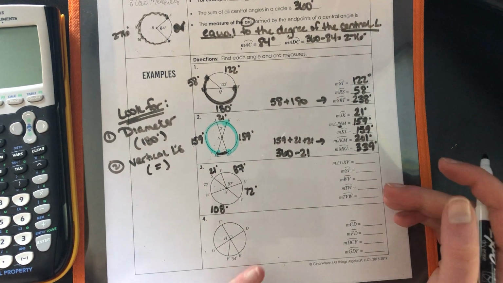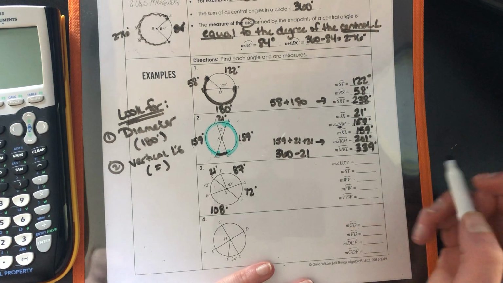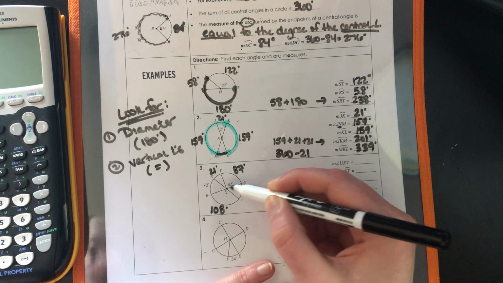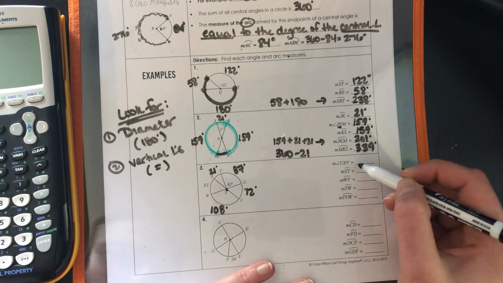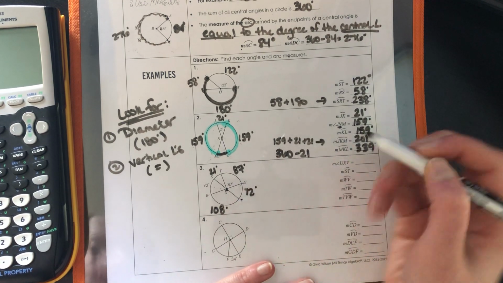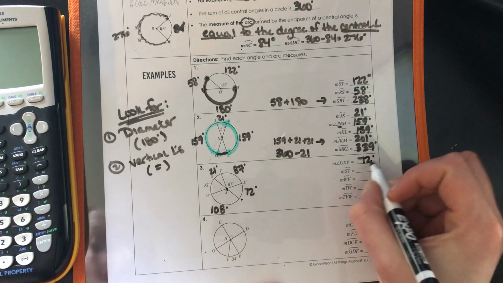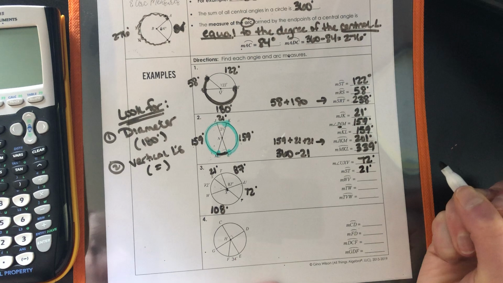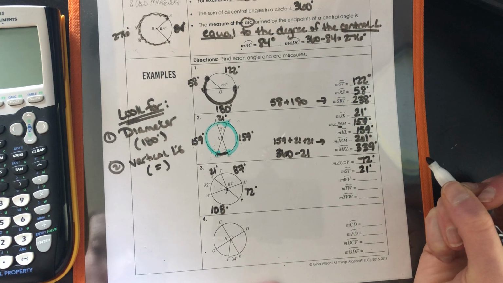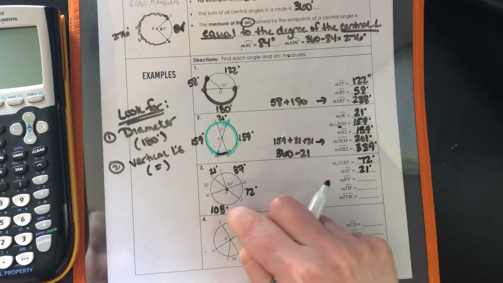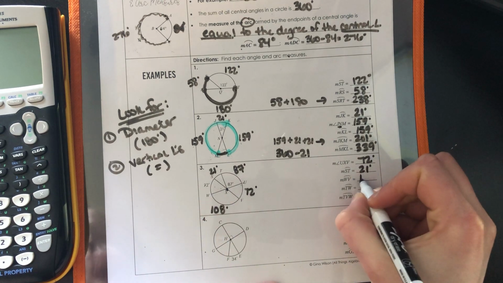Now let's see how it went. For angle UXV, UXV is 72. Arc ST is 21. There it is. VW, 2 letters, so minor arc, 108.